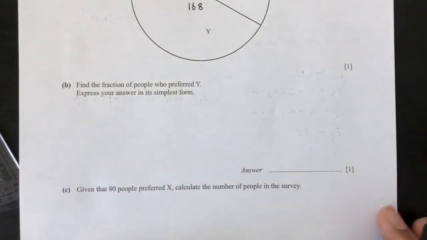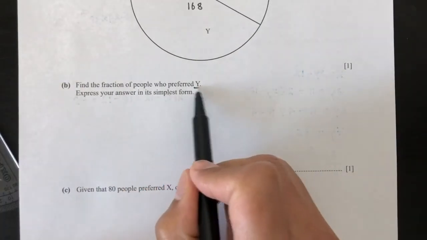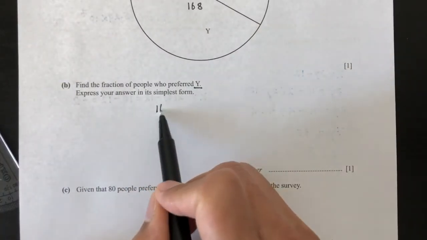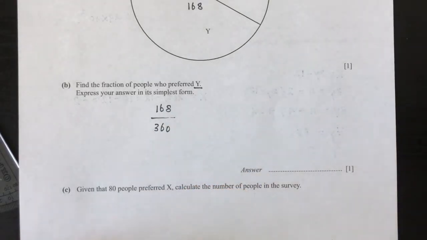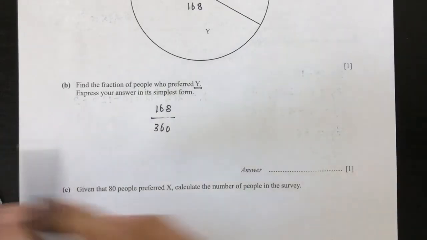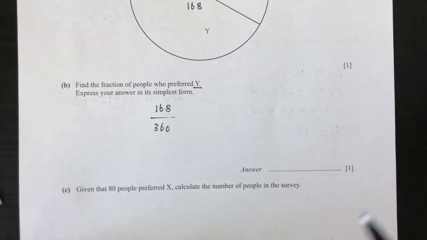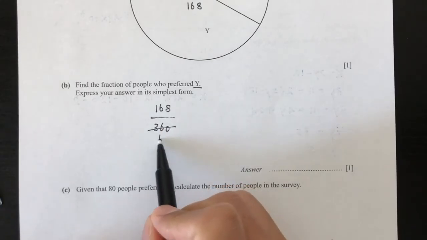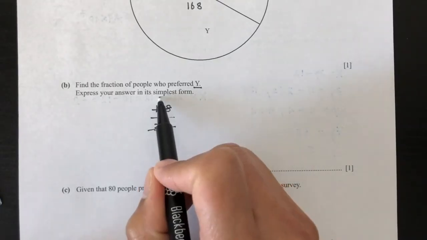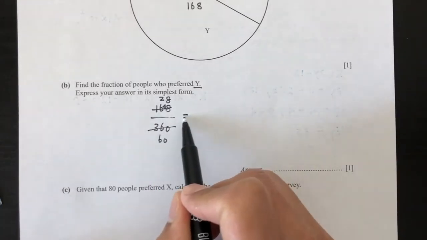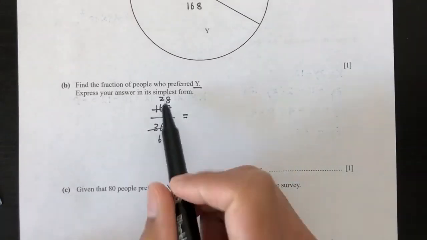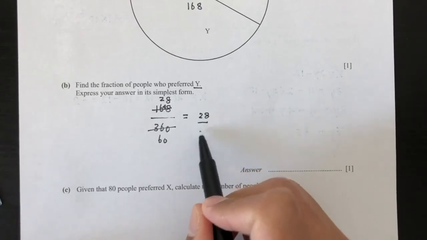Part B, we have to find the fraction of people who preferred y. So y will be 168 over all the people, which is 360. Now we can simplify. Let's divide by 6. You will have 28 over 60.